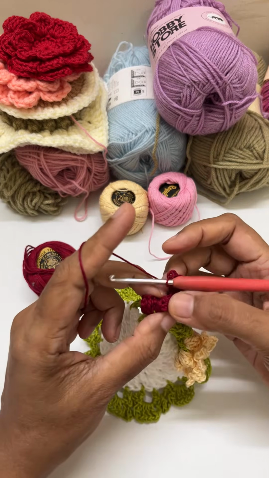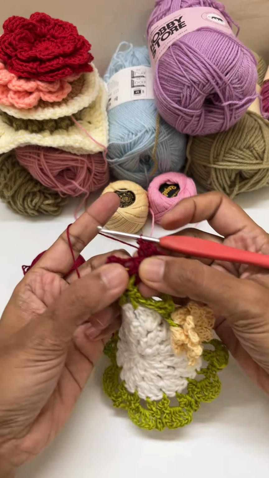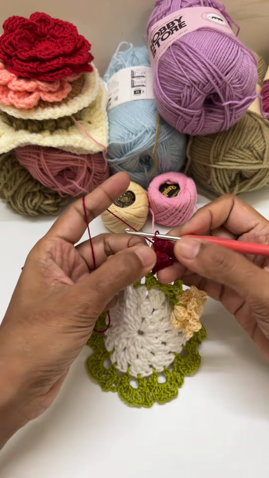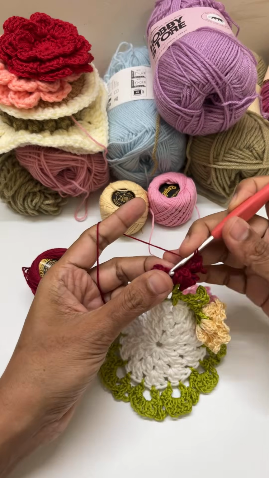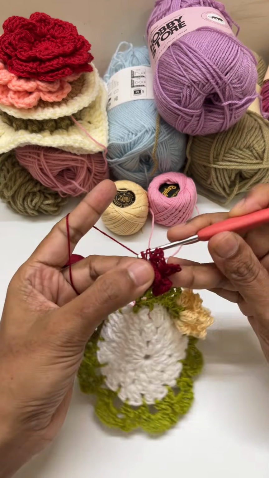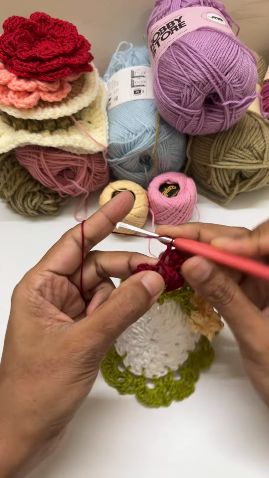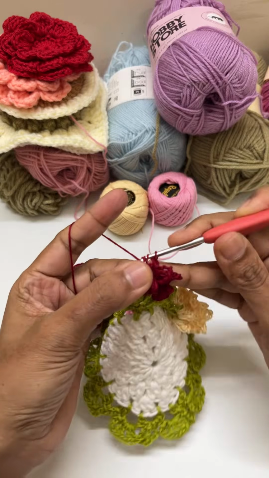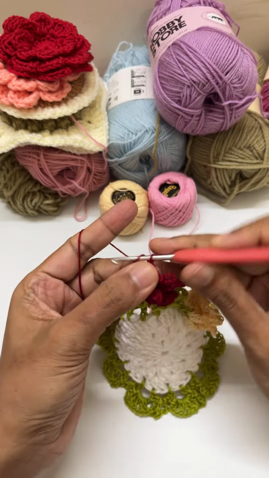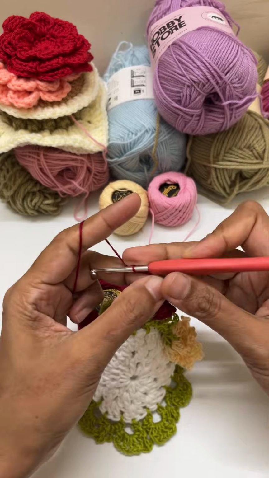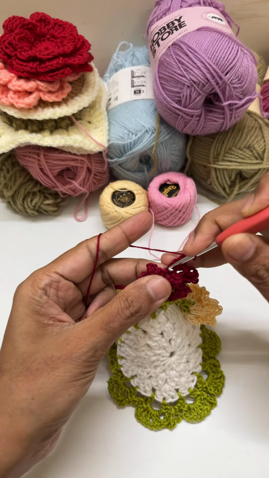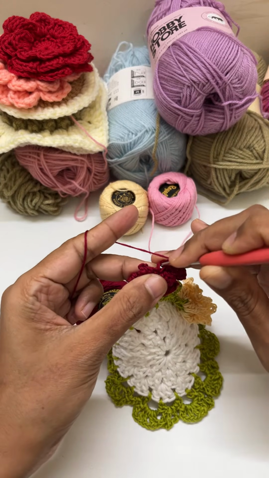Now let's go between the next 2 popcorn stitches, this chain 1 space, and make your next petal. 1 and 2, chain 3 and slip stitch in the base of that double crochet.